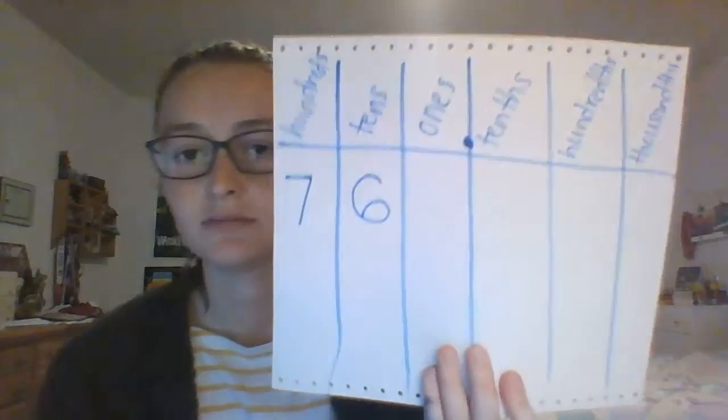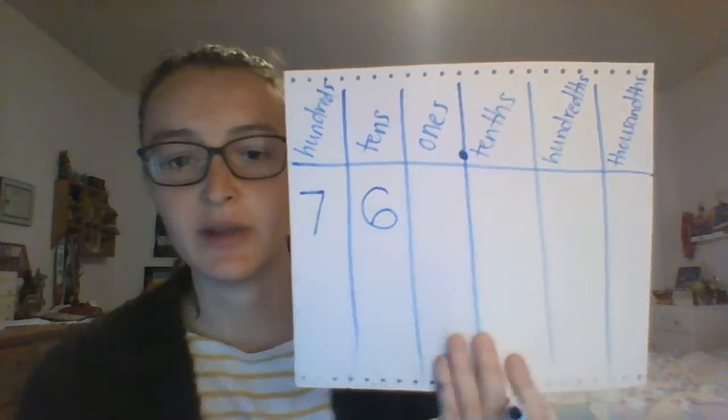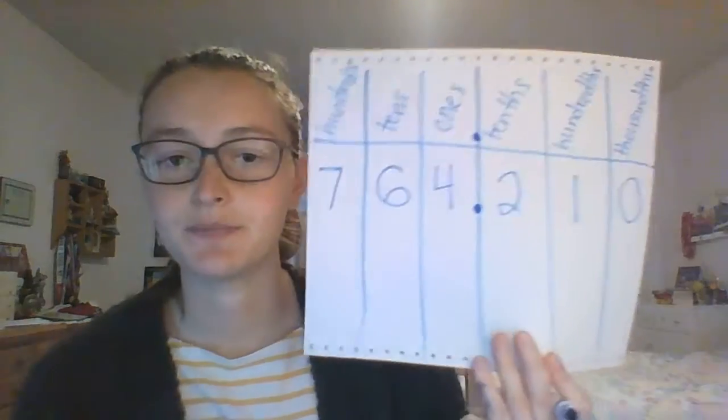Then we put our next digit in the tens place, which is 6. And we go on from there. So then we have 4, 2, 1, and 0. And make sure you put the decimal point in.